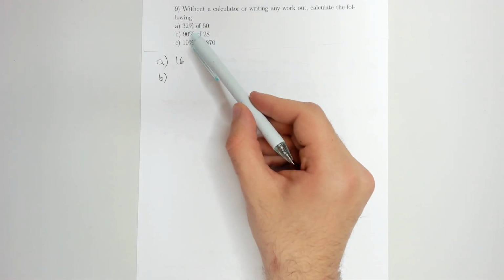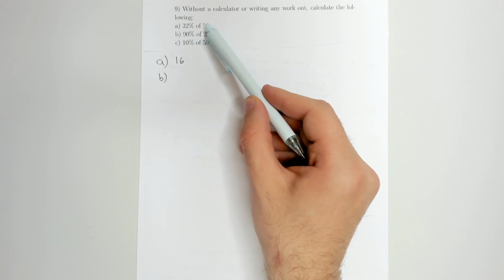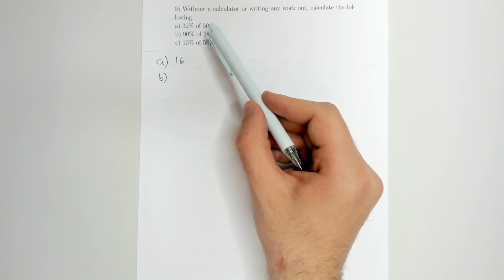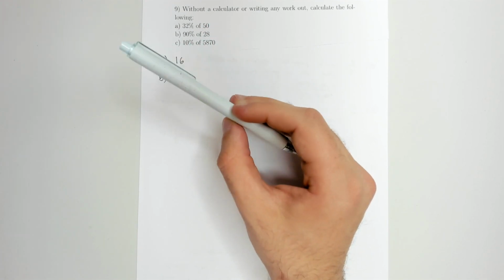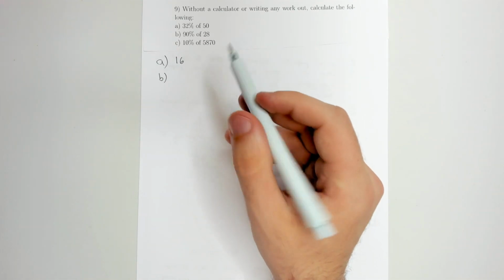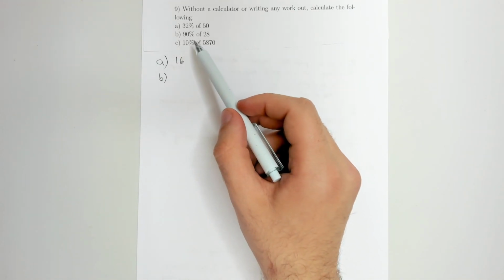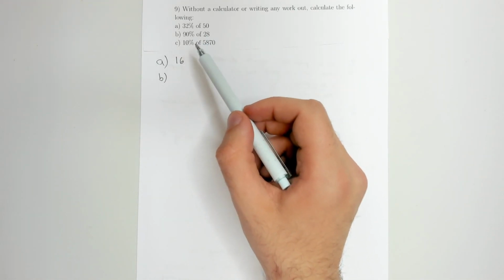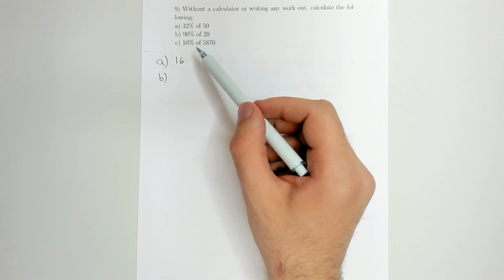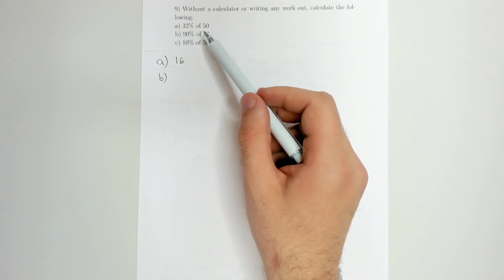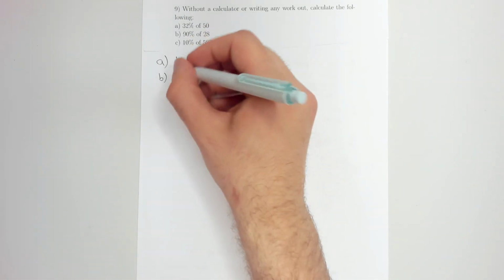For this one, the trick that we can apply is 90%, that's the complement of 10%. So if I do 10% of 28, which is just going to be 2.8, right? We're sliding that decimal over by 1. Then all I have to do to get 90% is do 28 minus that 2.8, because we're basically removing 10% off the 28, which is going to give us the remaining 90%. So 28 minus 2.8, that gives us 25.2.